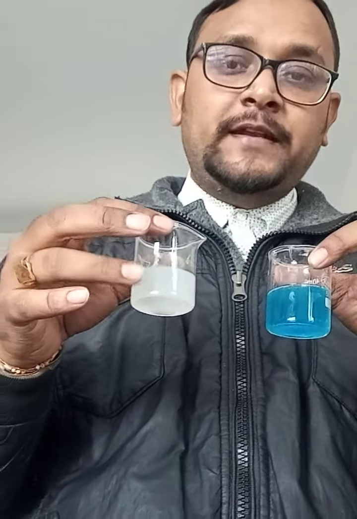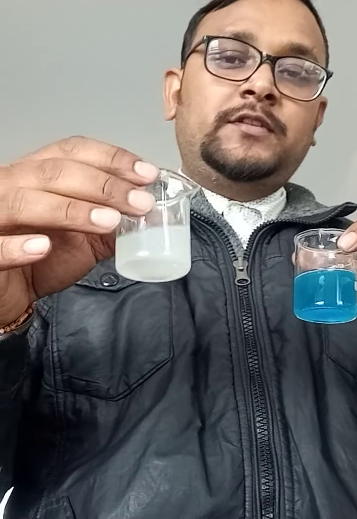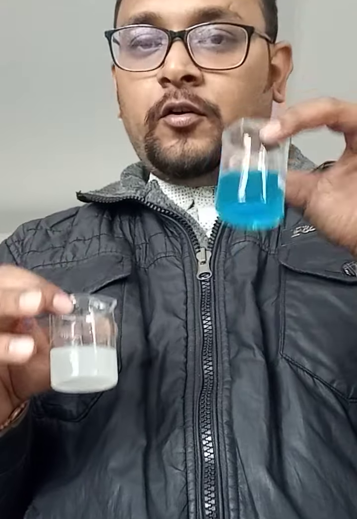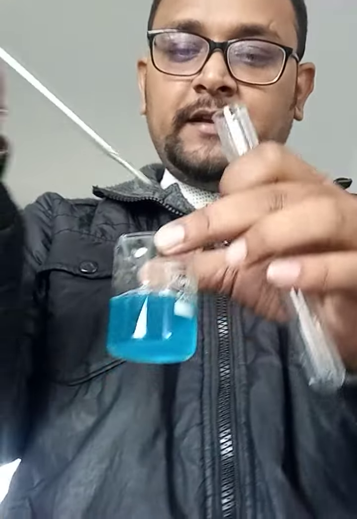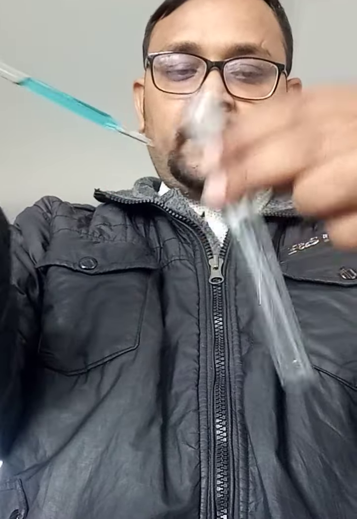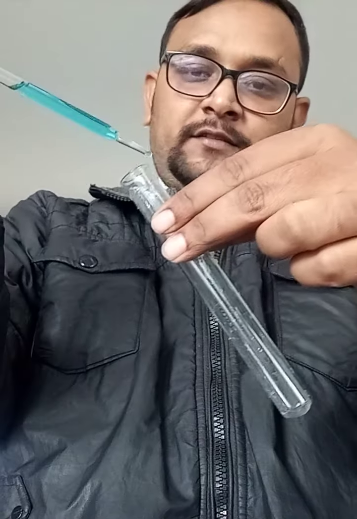You can see this is your barium chloride solution. Any precipitate here? No precipitate here. And this is your copper sulphate solution. First I will show you in the test tube, taking a little amount, and then I will show you in the beaker. See, I am taking with the help of a dropper a little amount of copper sulphate in a clean test tube.